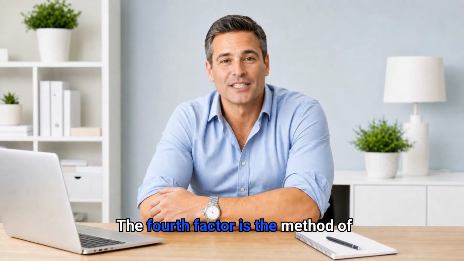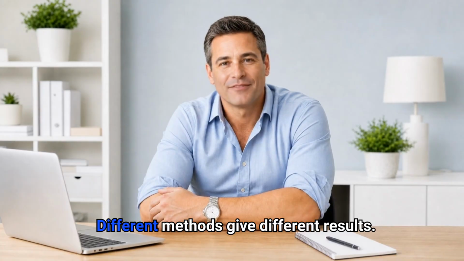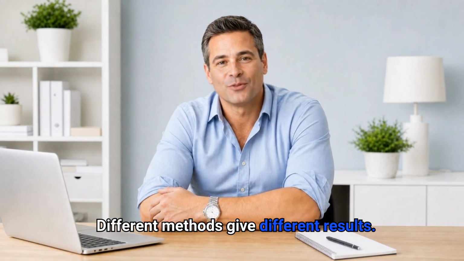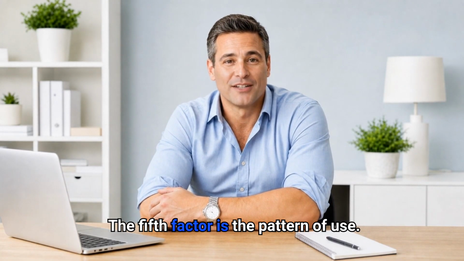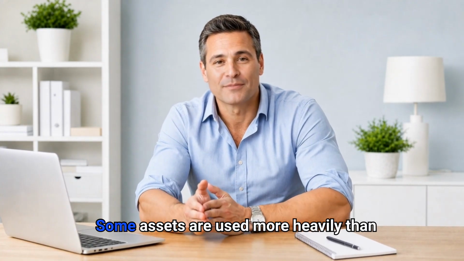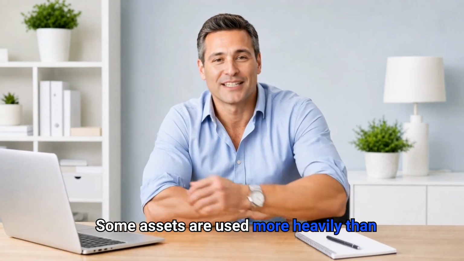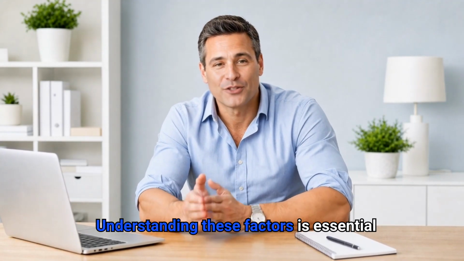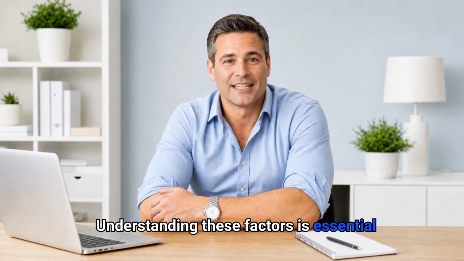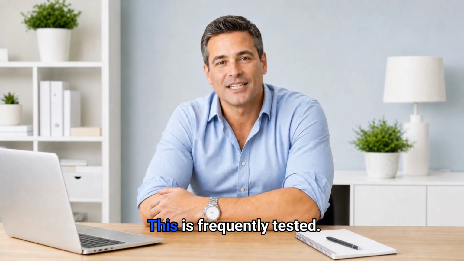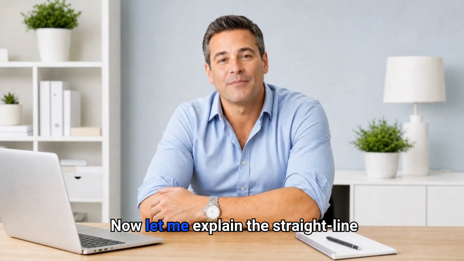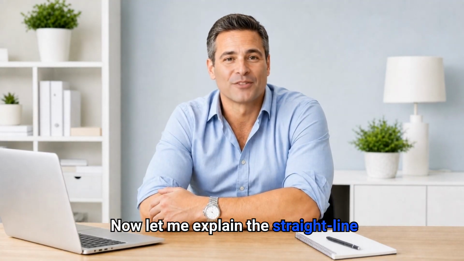The fourth factor is the method of depreciation. Different methods give different results. The fifth factor is the pattern of use. Some assets are used more heavily than others. Understanding these factors is essential for calculating depreciation accurately. This is frequently tested. Now let me explain the straight line method of depreciation.